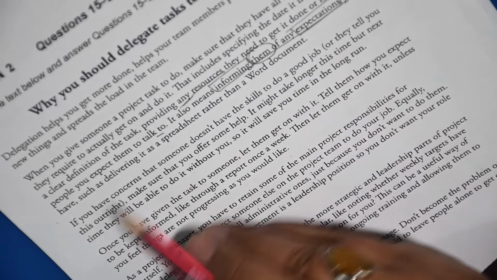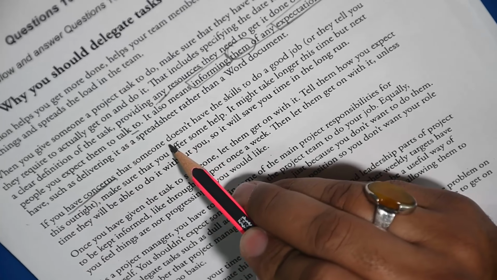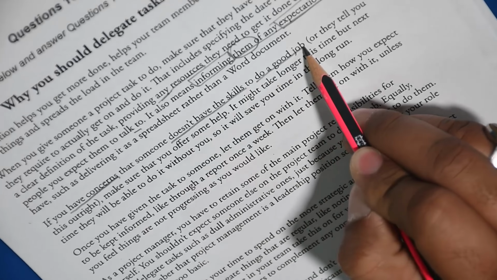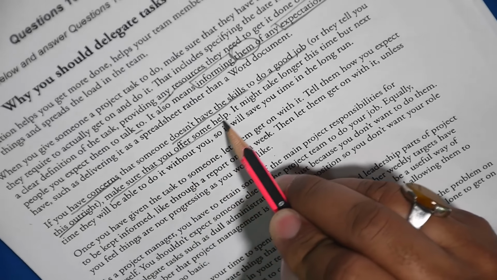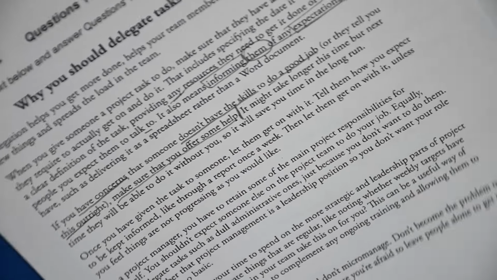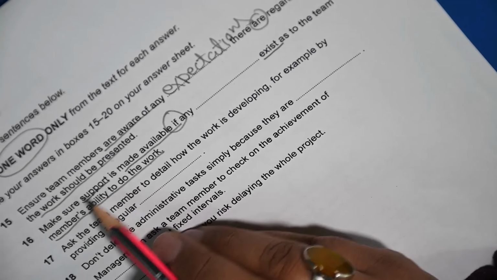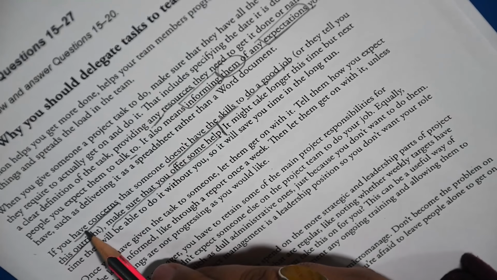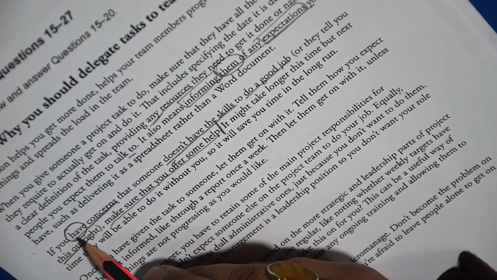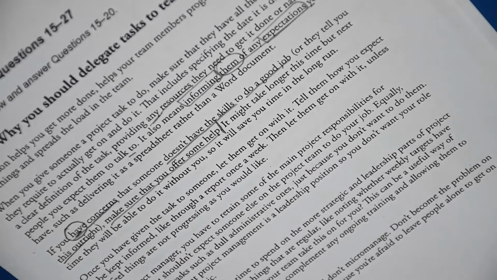Alright, okay, we read ahead. If you have concerns that someone doesn't have the skills to do a good job, or they tell you this outright, make sure that you offer some help. What's the question? The question is, make sure support; for help they're using the word support. Make sure support is made available if any exist. Now, if any exist, if you have concerns, right, for have they're using the word exist, that someone doesn't have the skills to do a good job.